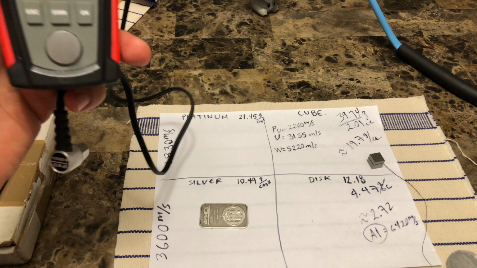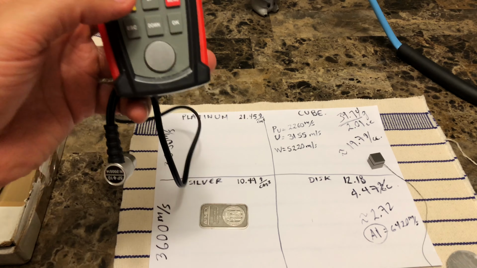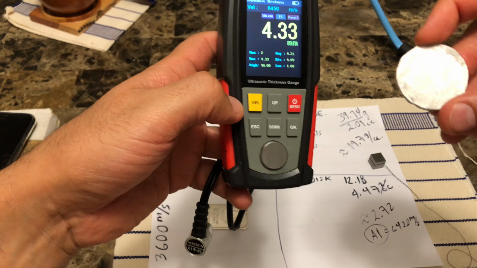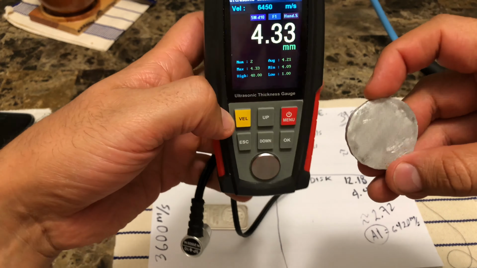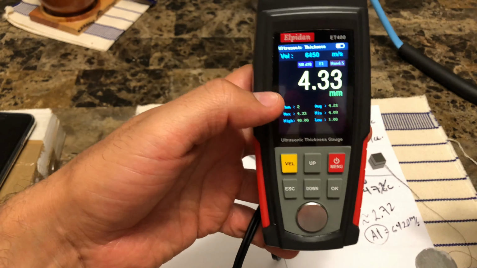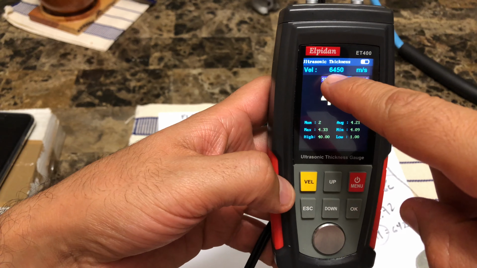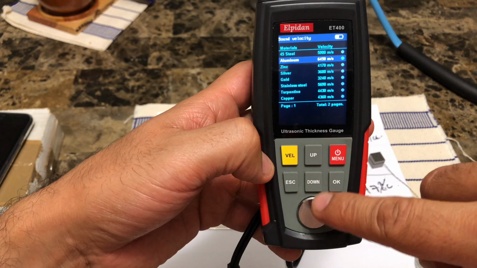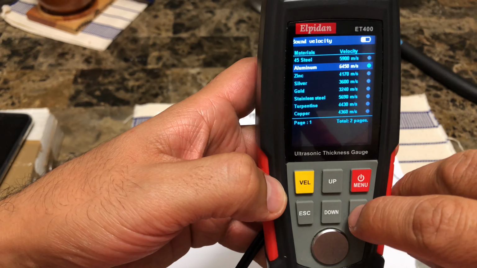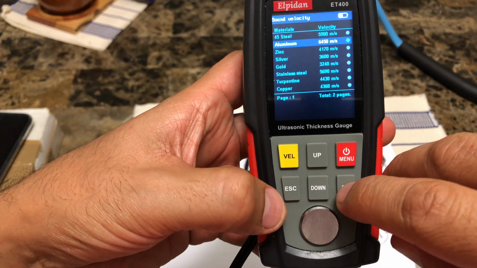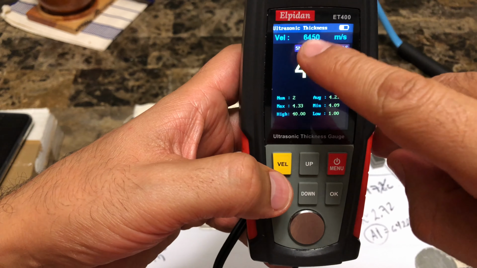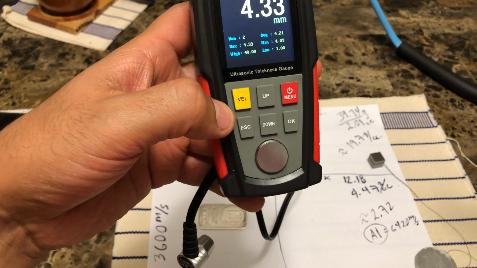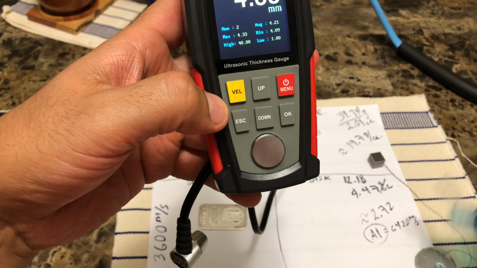Okay, after punching in the numbers and doing everything that I needed to do, I'm going to go ahead and measure the thickness of this disc and treat it as if it was aluminum. So I've already dialed in the velocity for aluminum, which is here in the sub menu. So I just hit OK, highlight aluminum, hit OK, OK again, then escape, and then it should have the velocity for aluminum. So yeah, I've already calibrated my tool, so no need to do that.